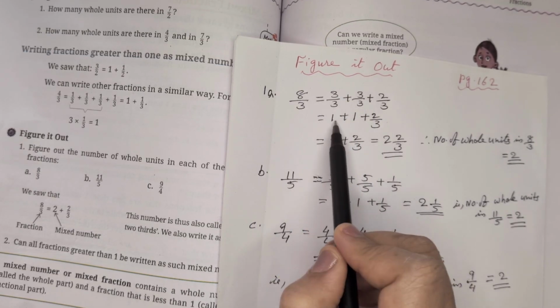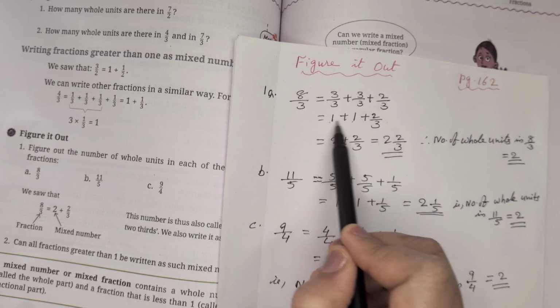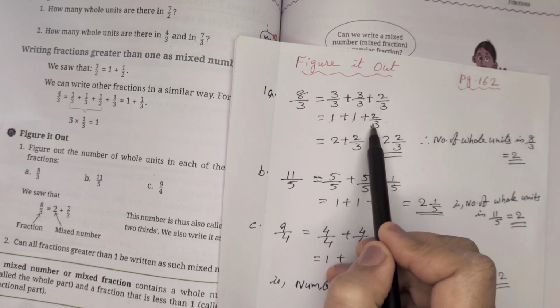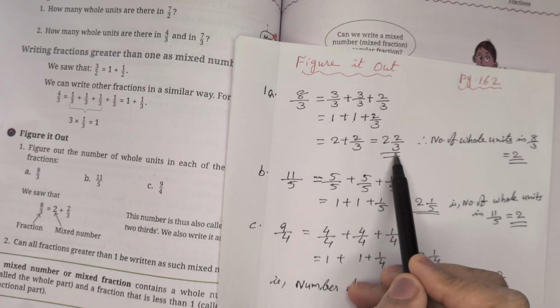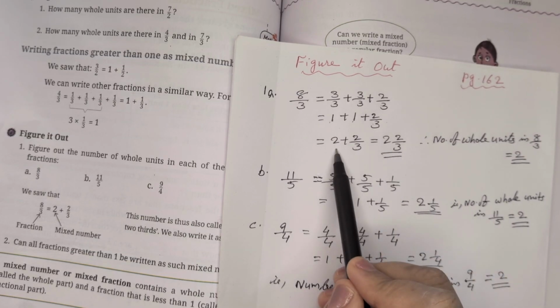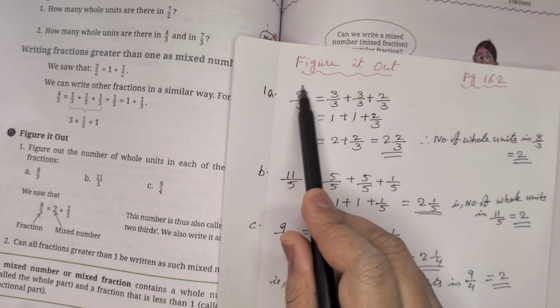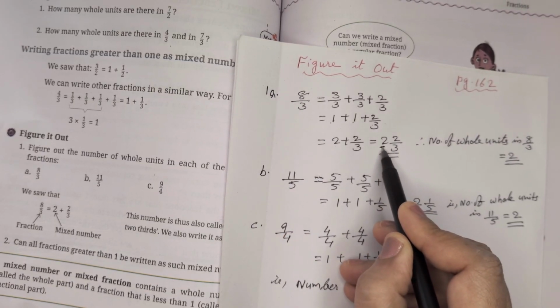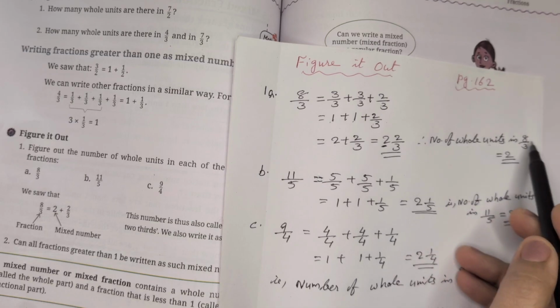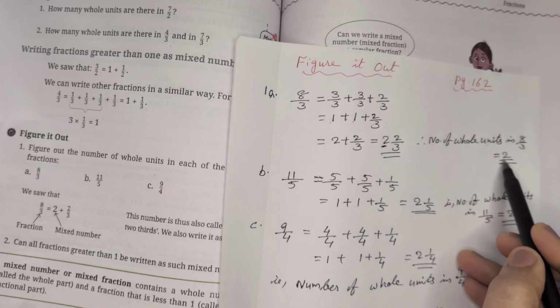So we know that 3 by 3 is 1. So 1 plus 1 plus 2 by 3. That means 2 plus 2 by 3, which is equal to 2 and 2 by 3. Here the question is, find out the number of whole units in this number. So the whole number part is 2. Number of whole units in 8 by 3 is equal to 2.